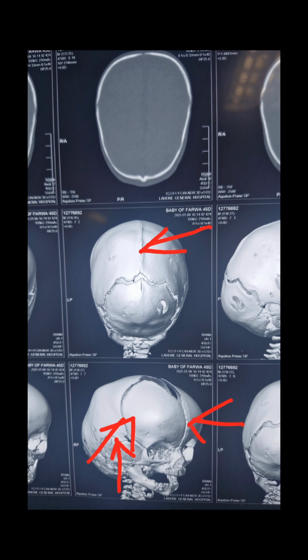So abnormal closure of sagittal suture will cause the skull to grow anteroposteriorly. There will be no growth of skull in the lateral direction. So the diameter of skull will be more increased in the AP direction. So this will be typical of scaphocephaly, that is also called boat shaped skull.